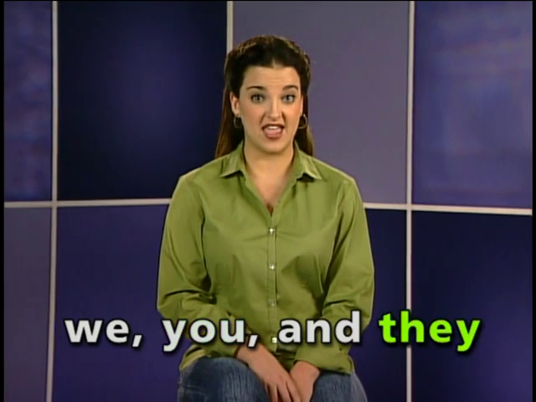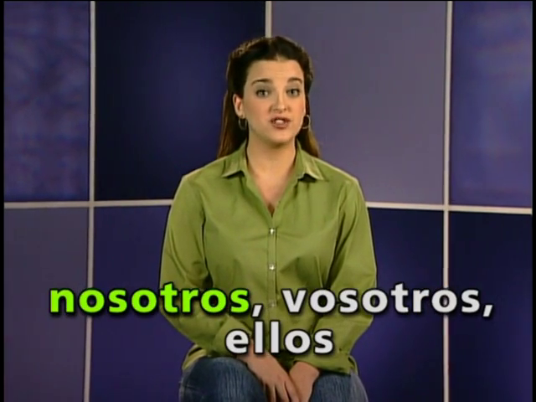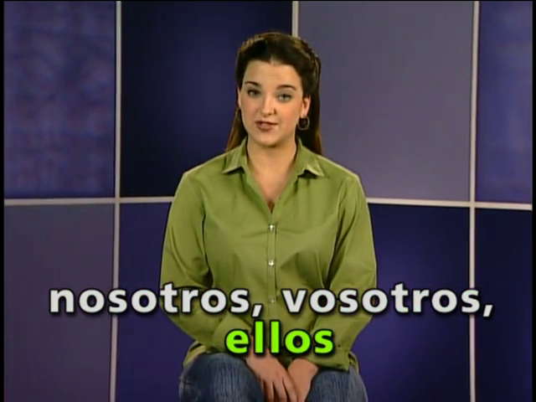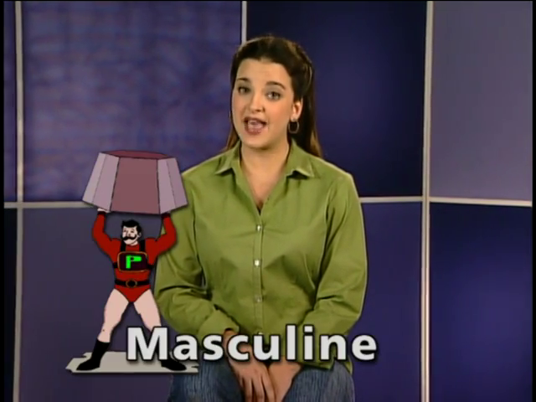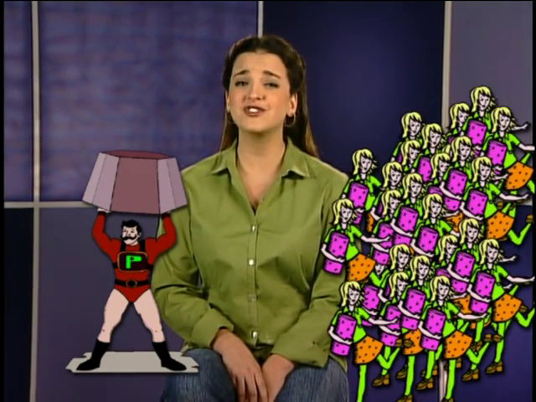You may have noticed that for the use of we, you, and they, the masculine forms nosotros, vosotros, and ellos are used. That is because in both cases, the group of people the pronoun was standing in for was mixed in gender. Anytime the group is mixed, you use the masculine form. Even if there are 100 girls and only one guy, you would still use the masculine form.